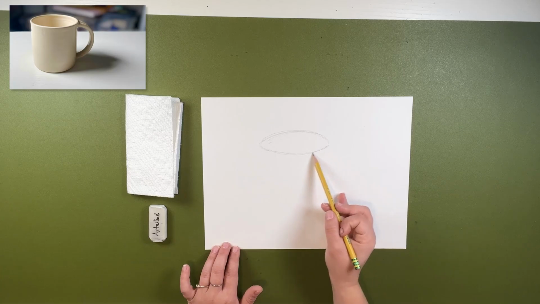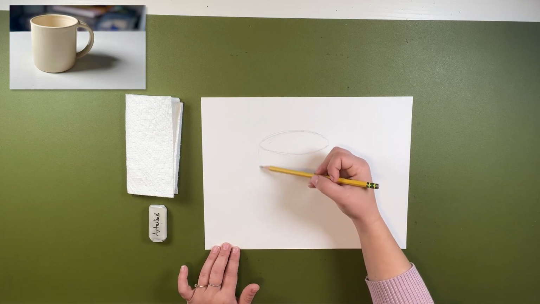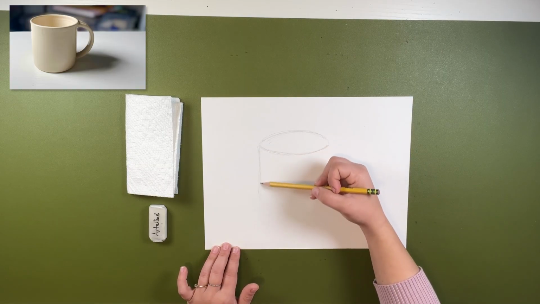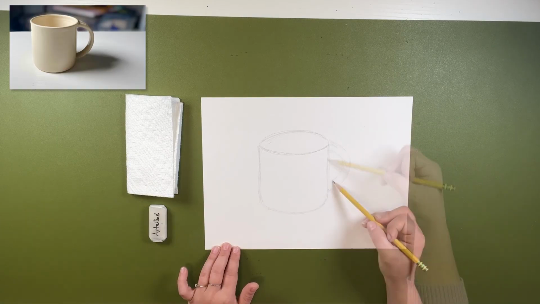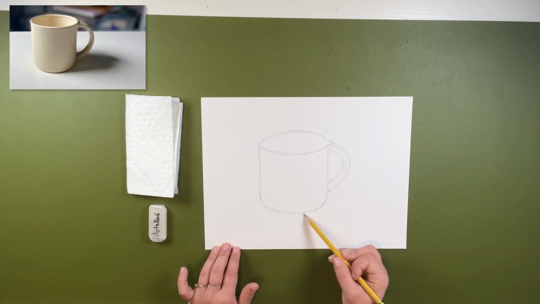I want to set up my mug in a good location with a bright light source. I like this position best, so now I can begin sketching. First, I'm lightly sketching the shape of my mug. I'm not pressing too hard, just a soft outline so I can adjust if needed.